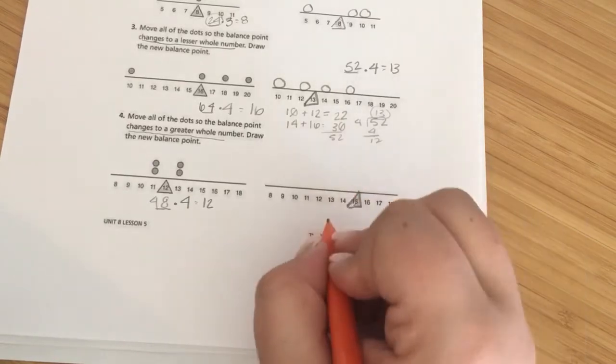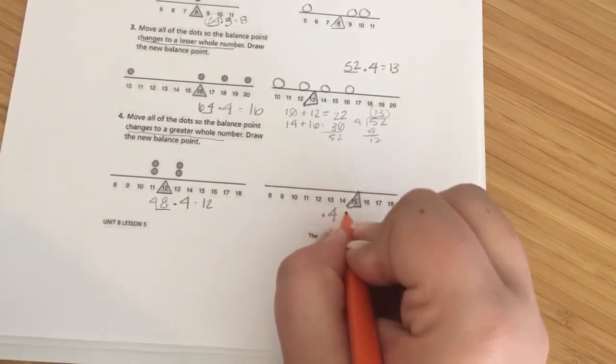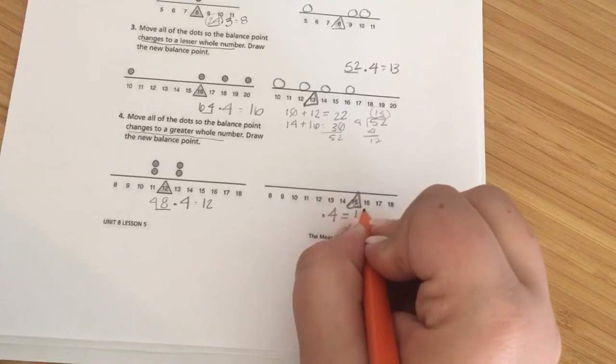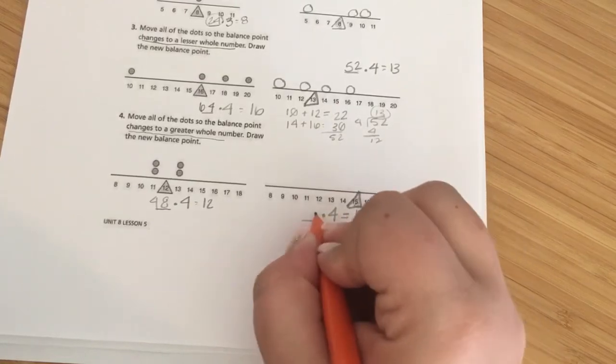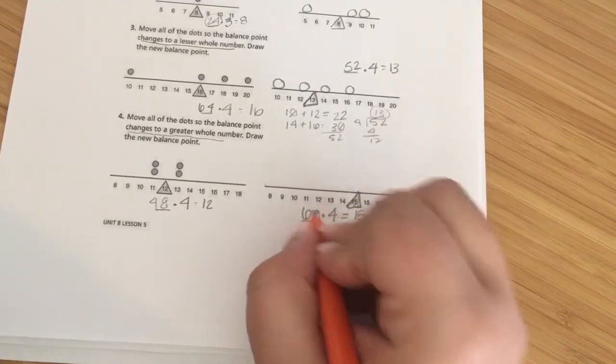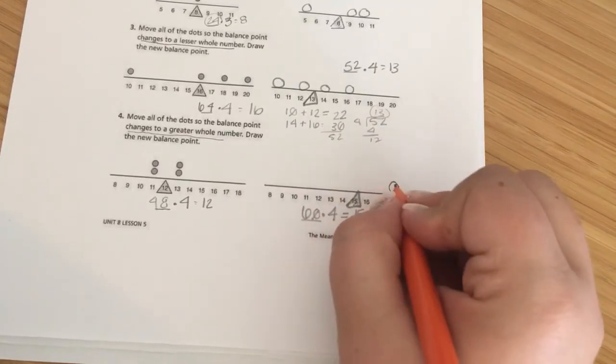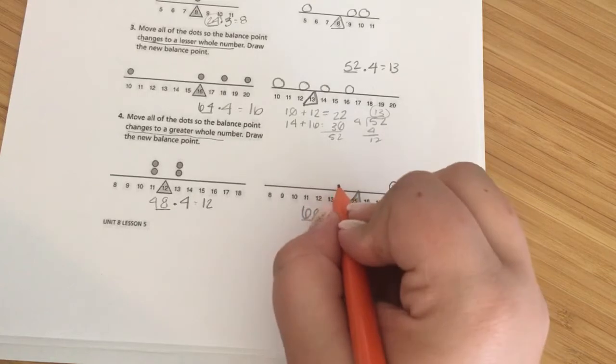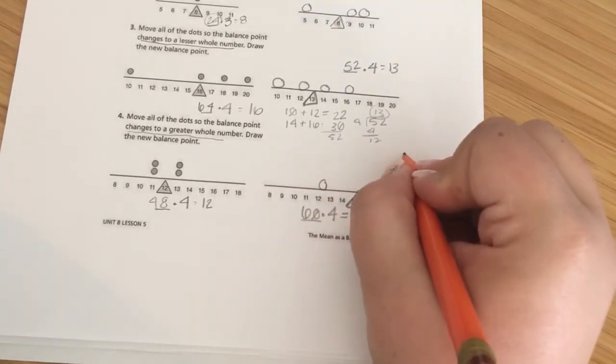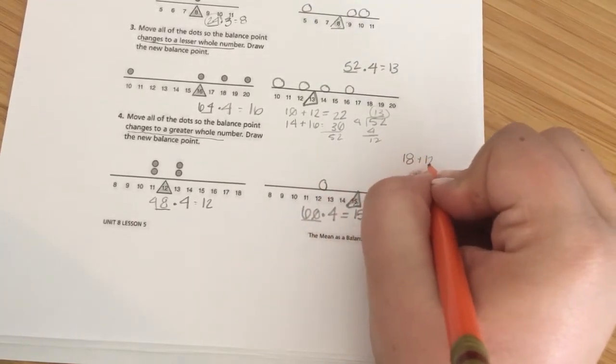So I need to have something that when I multiply by 4 gives me the sum of my total. 60 divided by 4 is 15. I need to have a total of 60. So I'm going to do 18 and 12, knowing that makes 30.